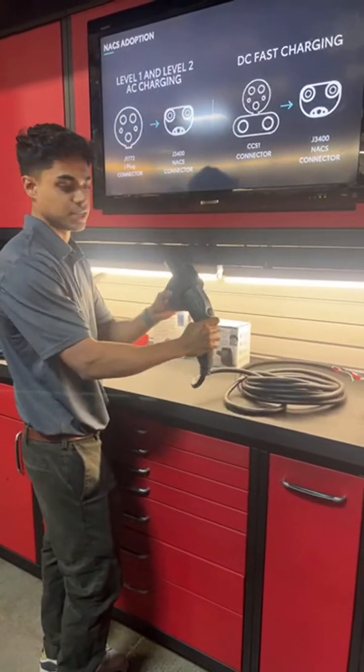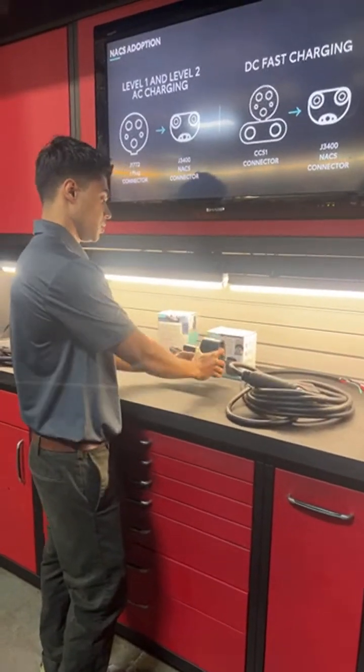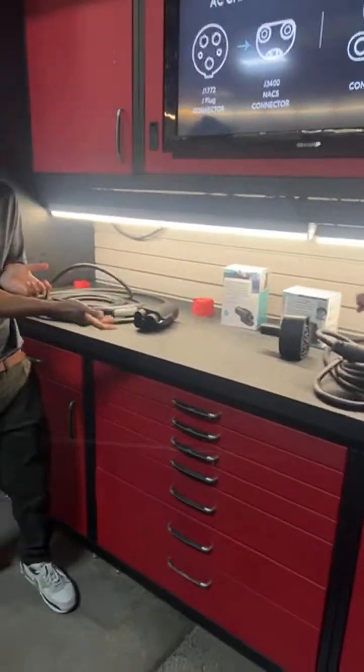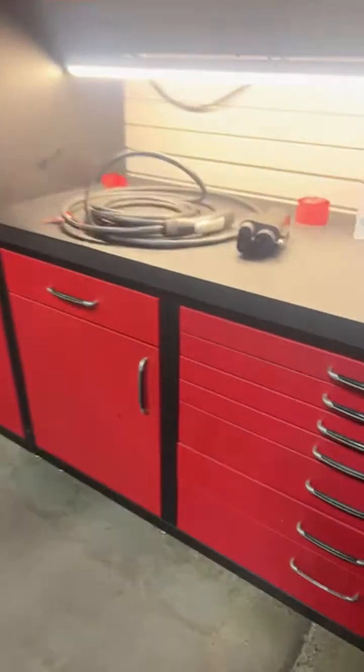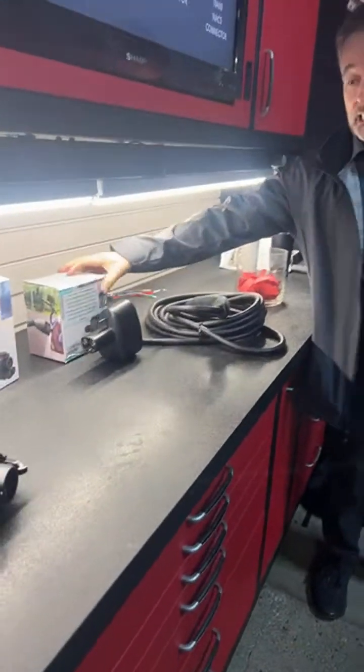And then this goes into the vehicle. And to unhitch it, you just pull the trigger and pull it off. If you guys have any other questions, we are happy to answer, but feel free to get a feel for it yourself. One thing I want to tell you all as well, when you get these adapters, they are only good at level 3 stations. It says it right in the box.